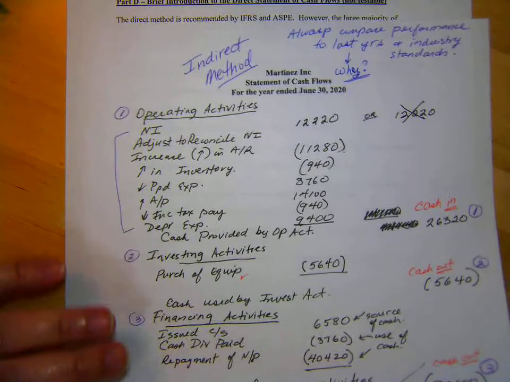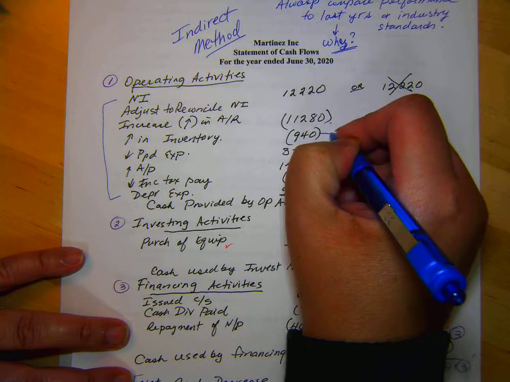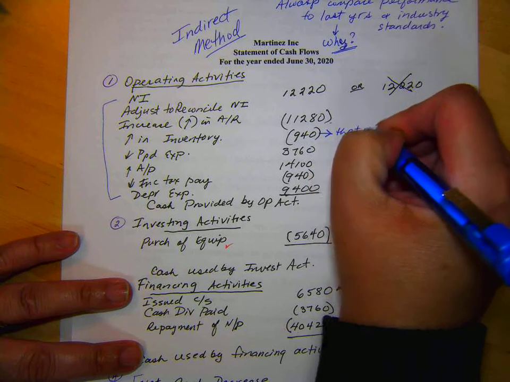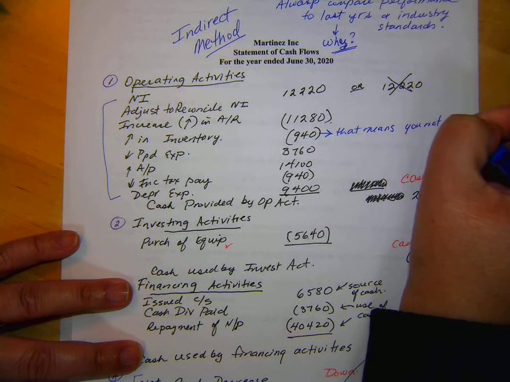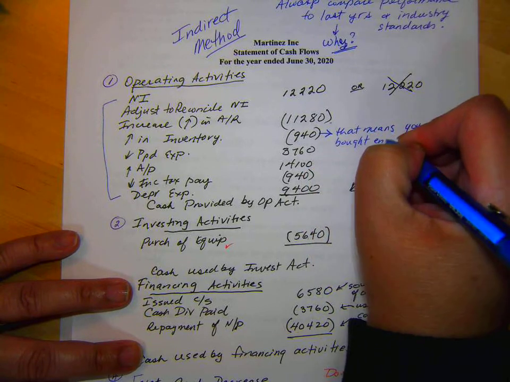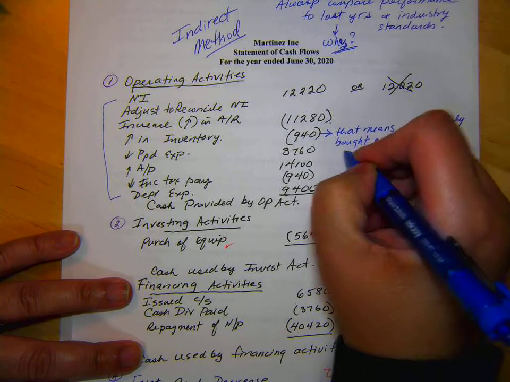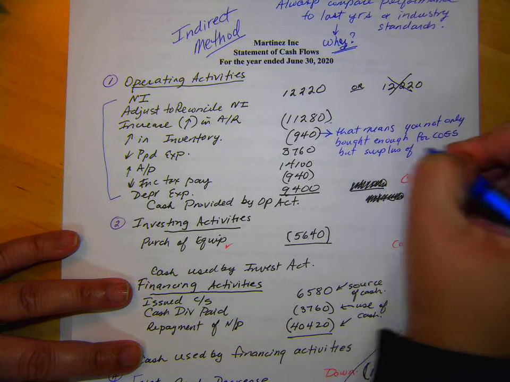So I'll tell you now since I asked you to think about it. Inventory, that means you not only bought enough for cost of goods sold, but have a surplus of $940.